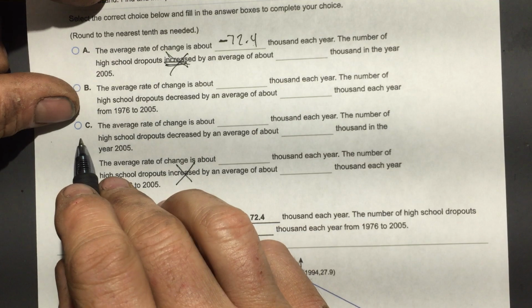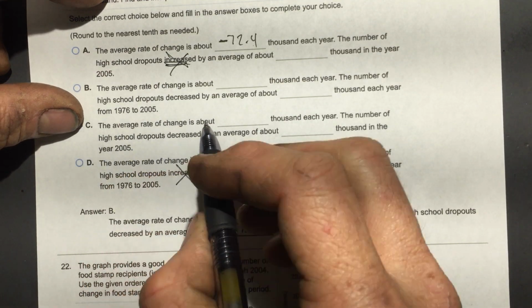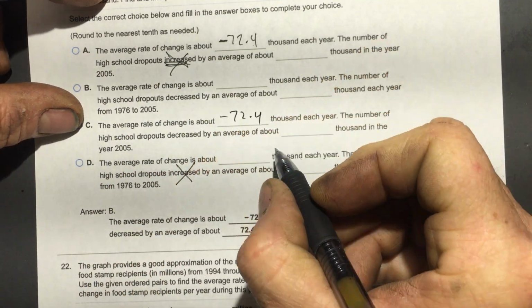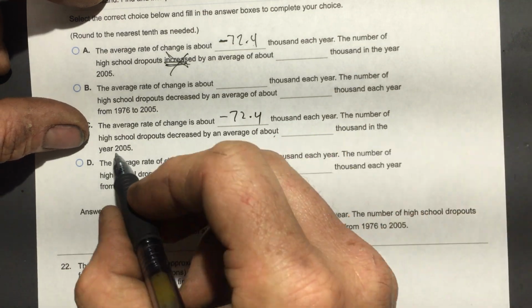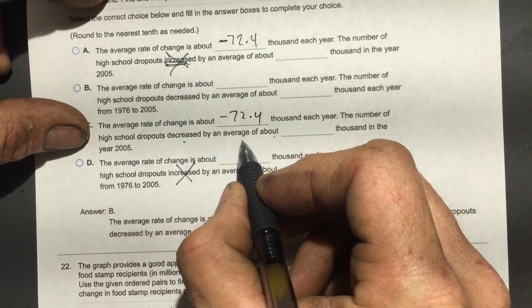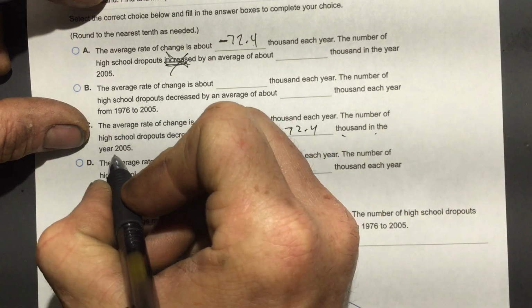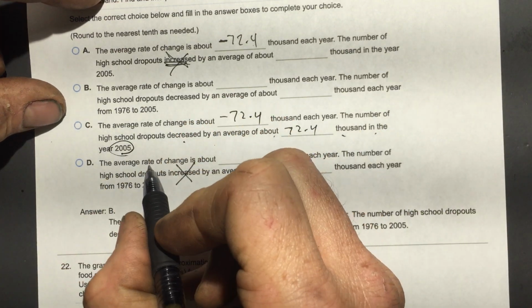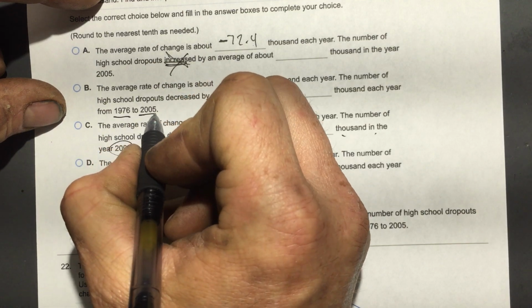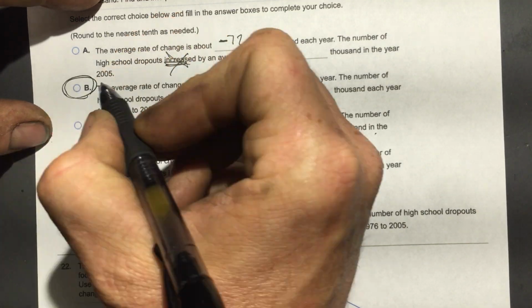Okay, what about C here? The average rate of change is about -72.4 thousand each year. The number of high school dropouts decreased by an average of about 72.4 thousand in the year 2005. No, that's not right, because it was from 1976 to 2005. So the real answer should be in B here.